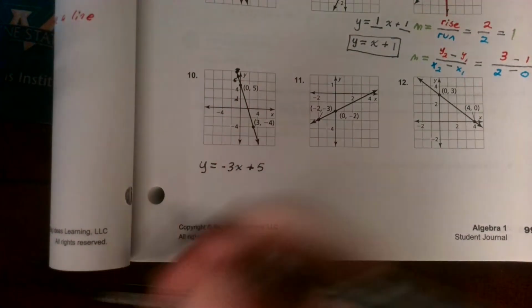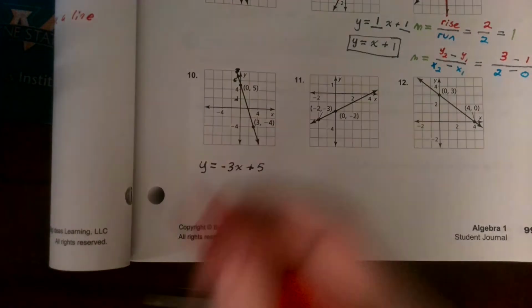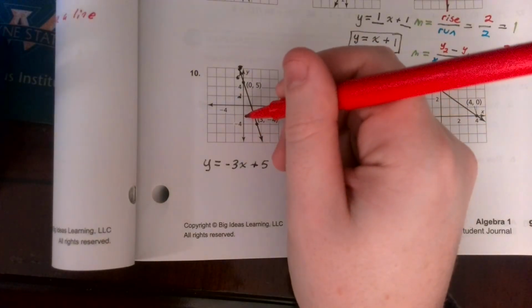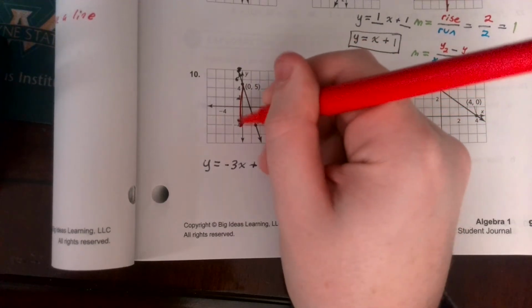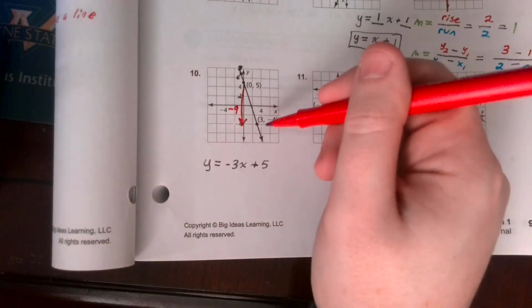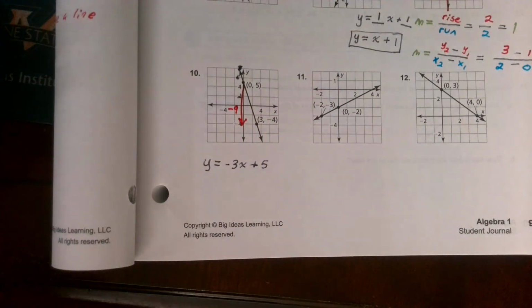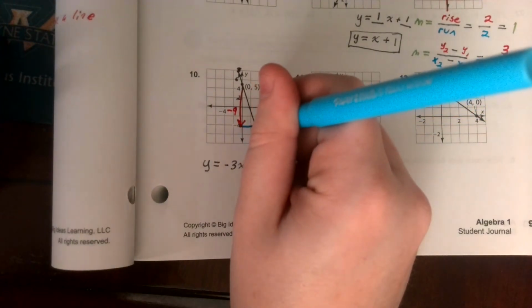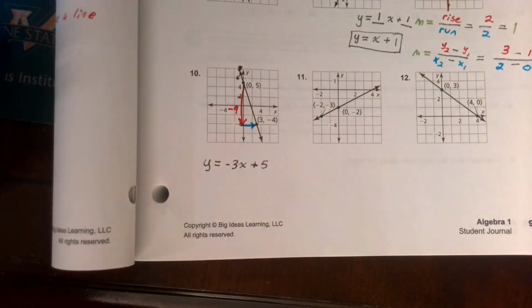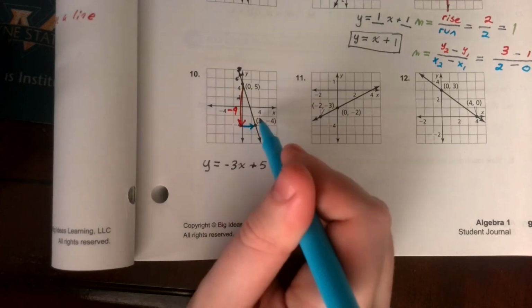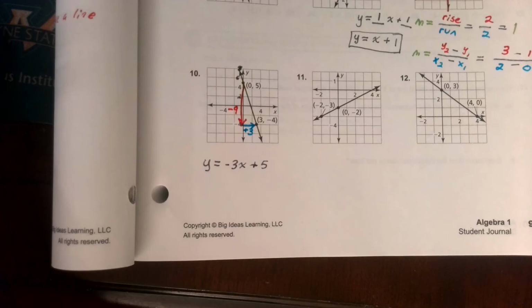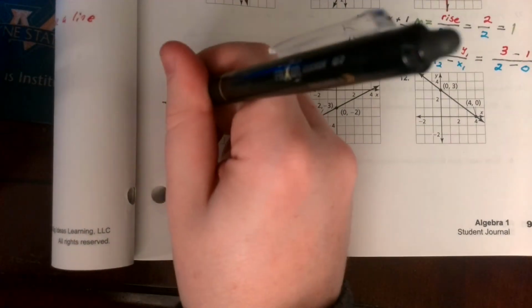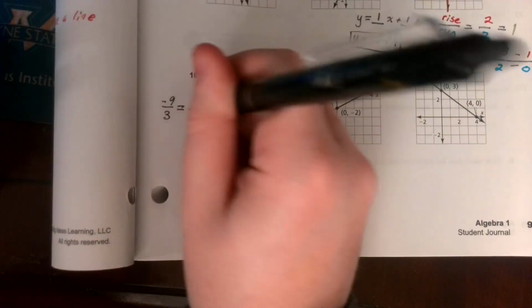So when we go down, we're actually not going down 4.5. We're actually going down 9, minus 9. To get from 5 to negative 4, that's 9 away. Then we use the same logic here. We're not going over 1.5. To go from 0 to 3 is 3. So your slope is actually negative 9 over 3, which is just negative 3.